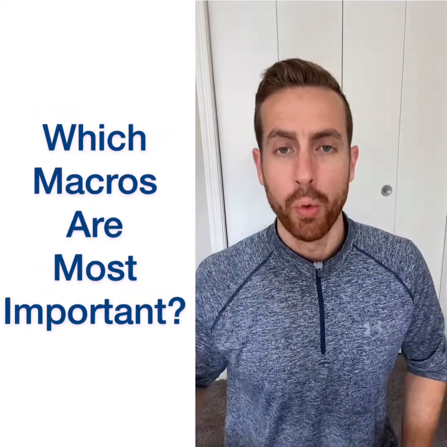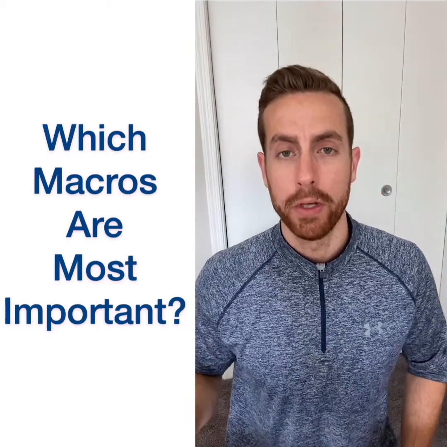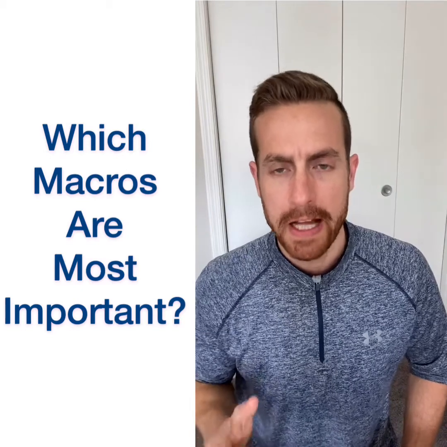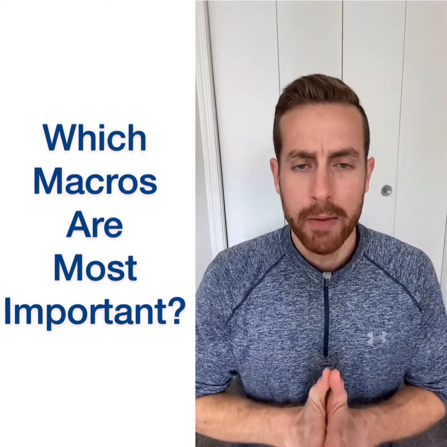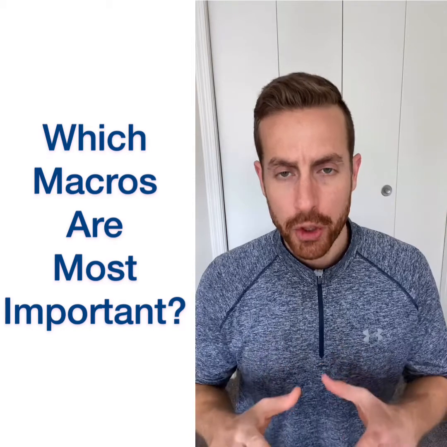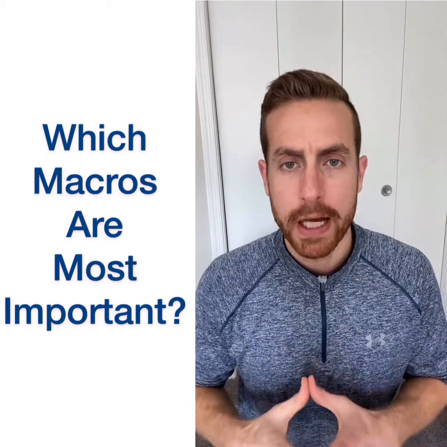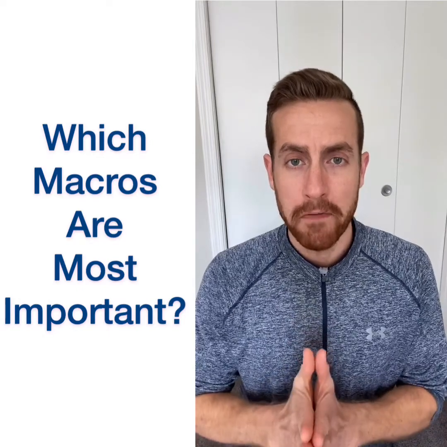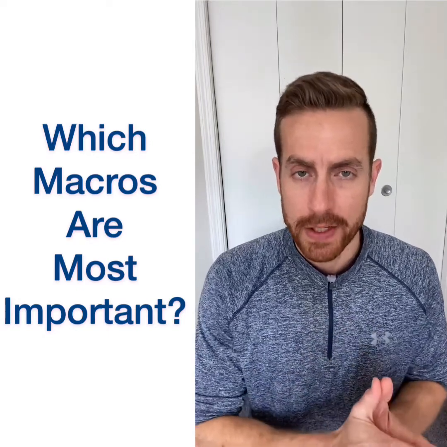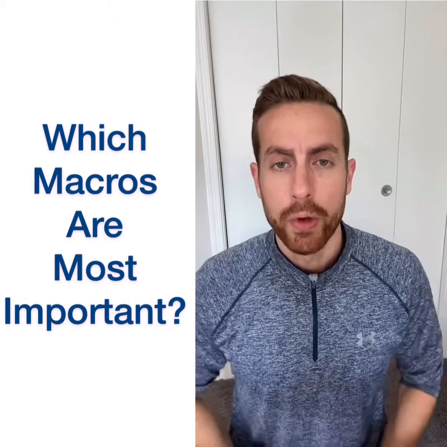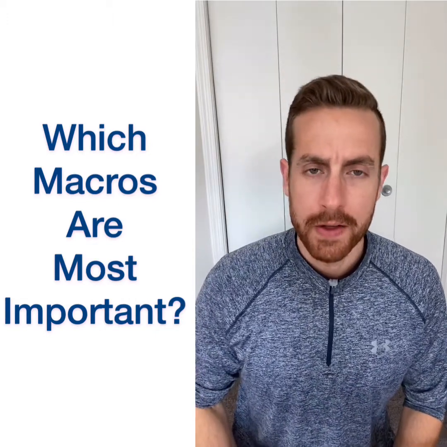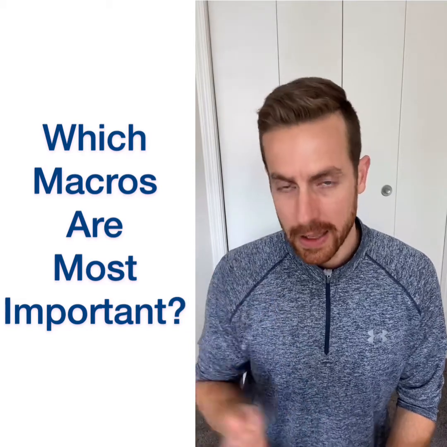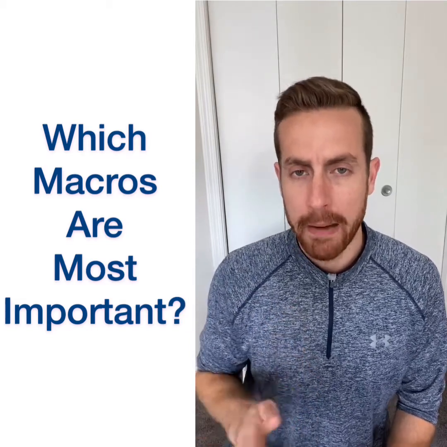Now let's get into which macros are the most important. I discussed a portion of this earlier about your proteins and fats being essential. But when it comes to tracking, of the three, the most important one for you to pay attention to is protein. I'm going to go back to that example of the 2,500 calorie maintenance and the 2,000 calorie deficit. When you're at a 2,500, you eat 2,000, that 500 gap will help you lose weight. That will be eliminated either by fat or by muscle.